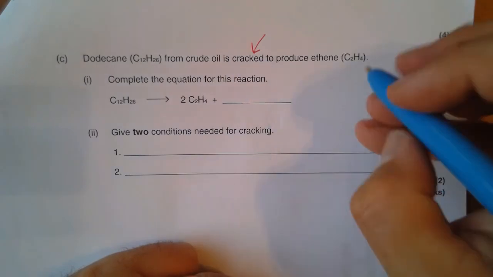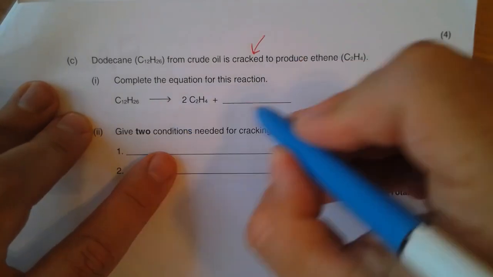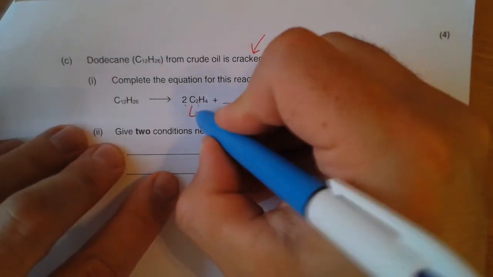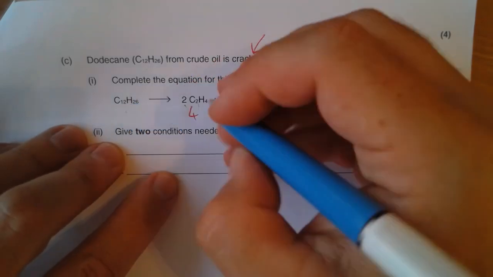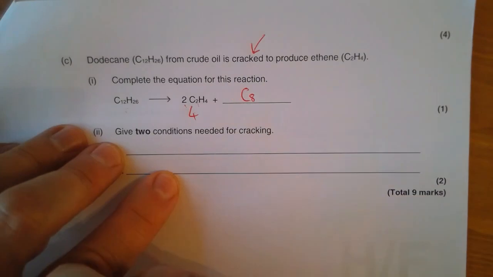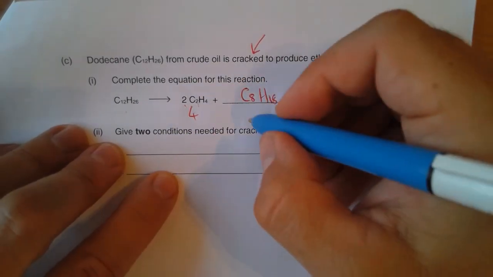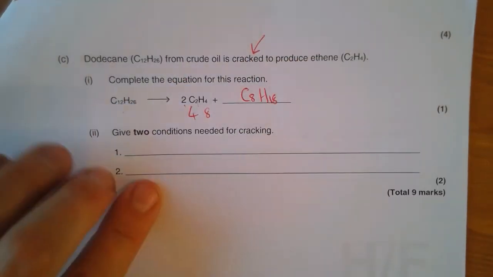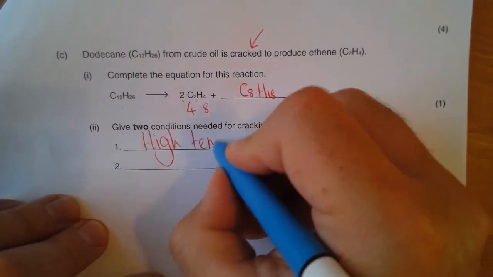We start with C12H26, and that's broken down into 2 carbons, hydrocarbons. We've got 2 lots of C2, so 2 times 2 is 4, so I've got 4 carbons on the right, but I've got 12 on the left, so I must have 8 carbons over here, and then I've used 8 hydrogens, so that must be 18 hydrogens. So I've just taken 8 from 26 there.